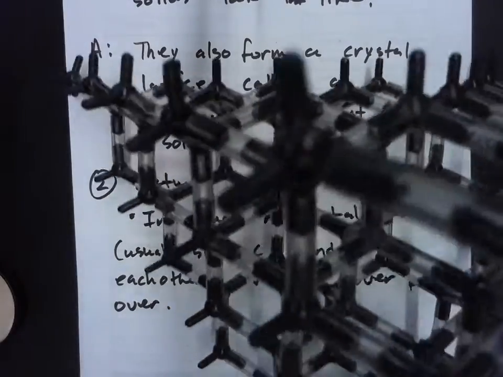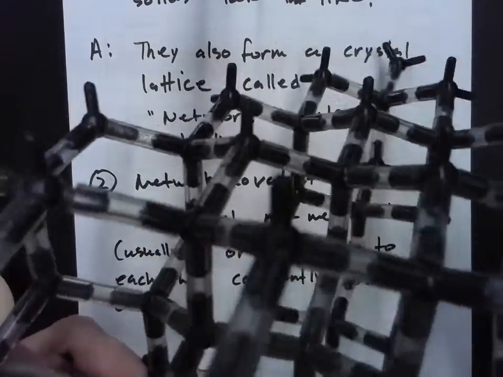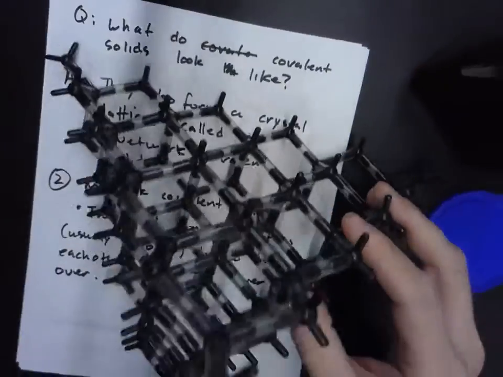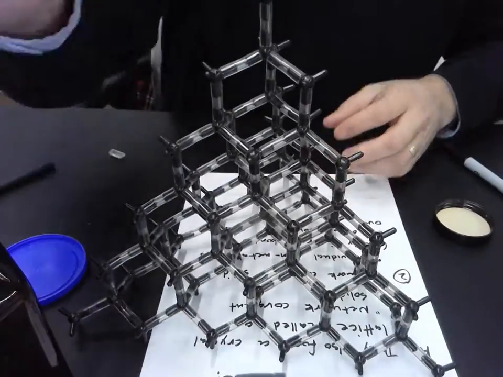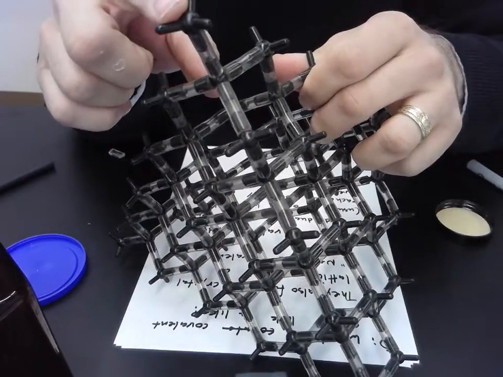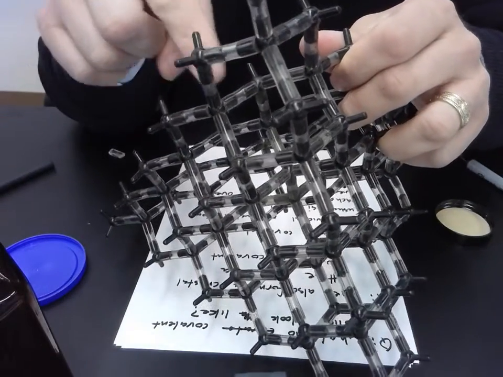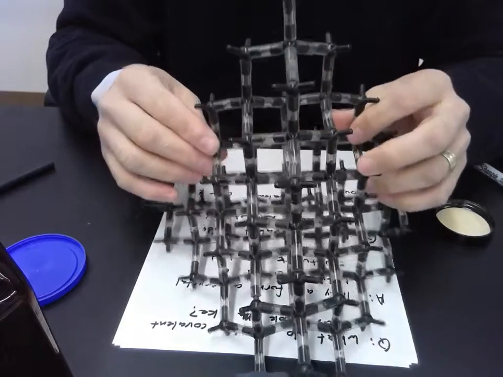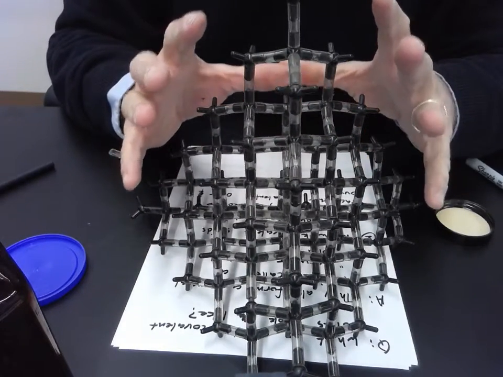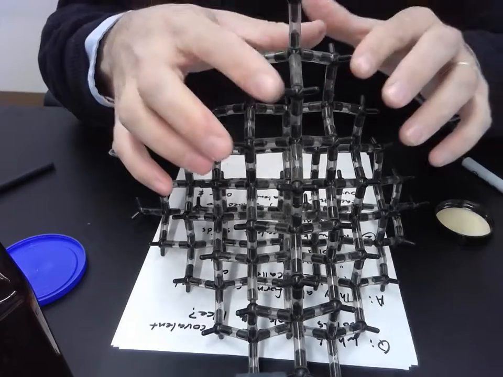Okay? And this is what diamond would look like if you could zoom in. Let's examine what this is. This is one carbon atom bonded to another, bonded to another. So this is all just carbon bonded over and over and over again. Okay, the reason why carbon can behave this way is because it's got 4 bonding sites on it.